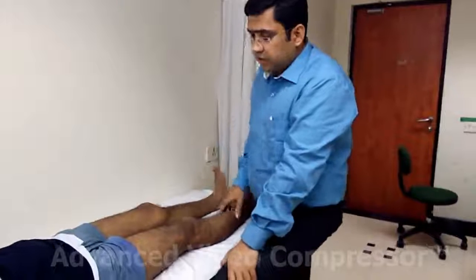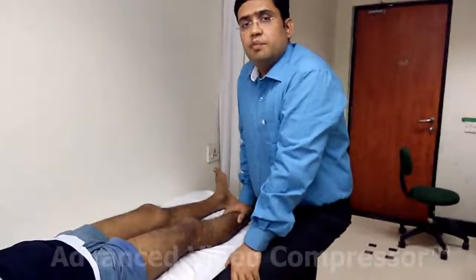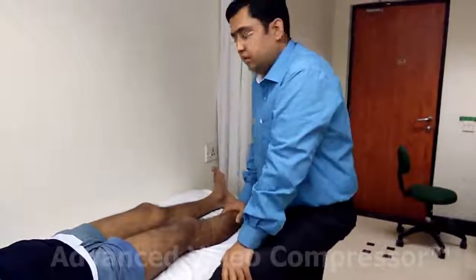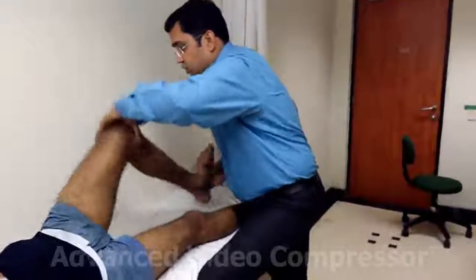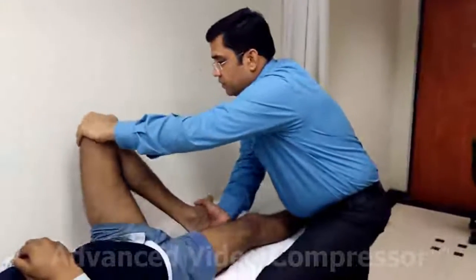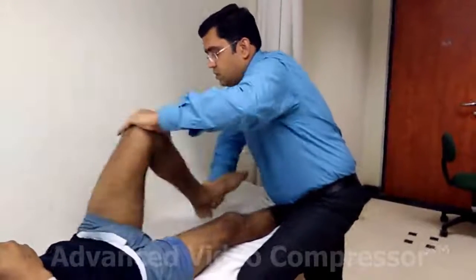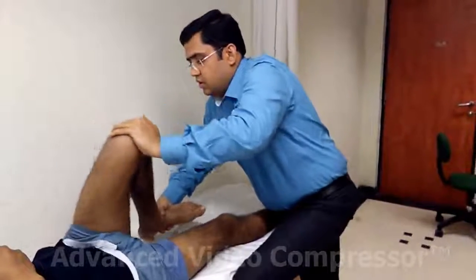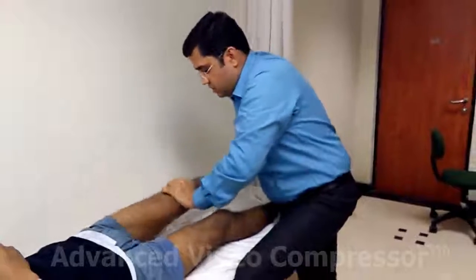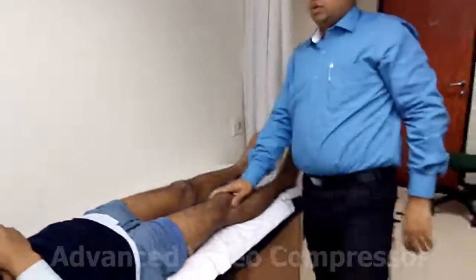And sometimes the click can also be found in the discoid meniscus, which is usually on the lateral side. I will do the test on this leg also. In this, the test is negative on both sides.